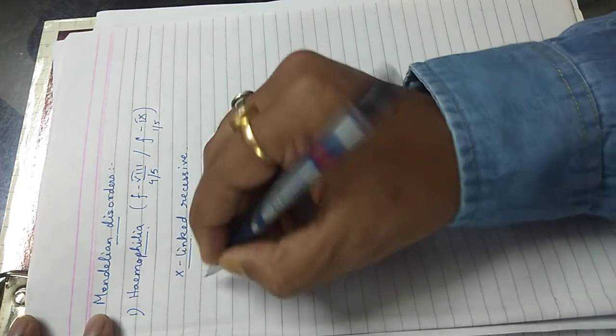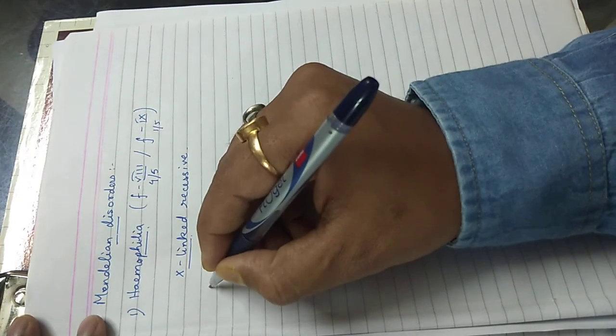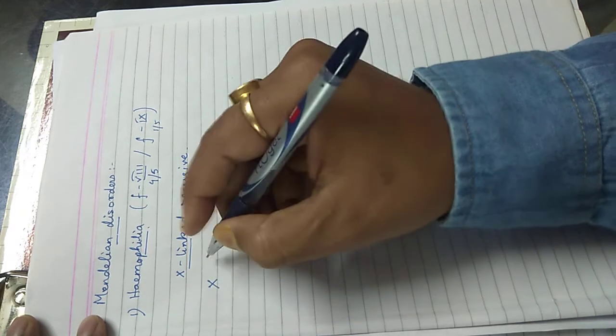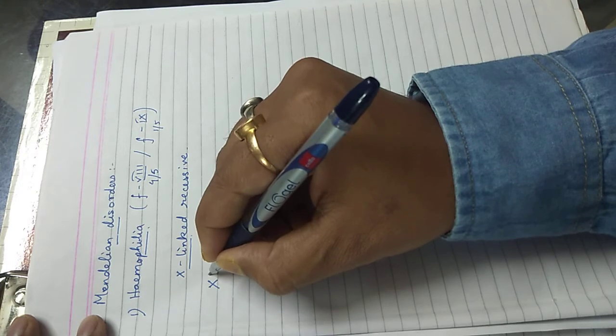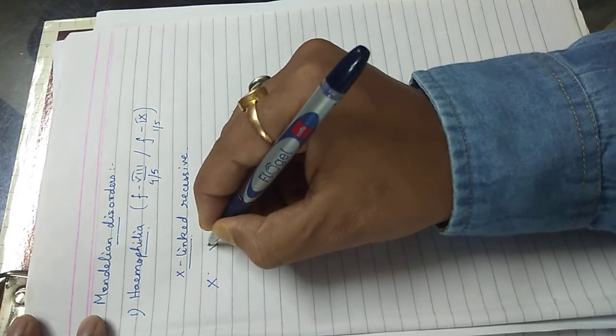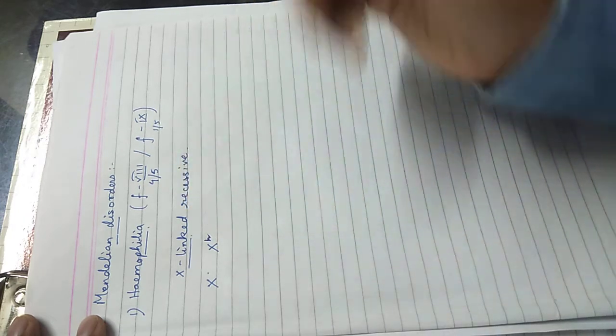Now in case of hemophilia, the cases may be of the following kind. Since it is an X-linked disease, suppose there is a normal chromosome and there is the chromosome which is carrying the recessive gene for hemophilia.